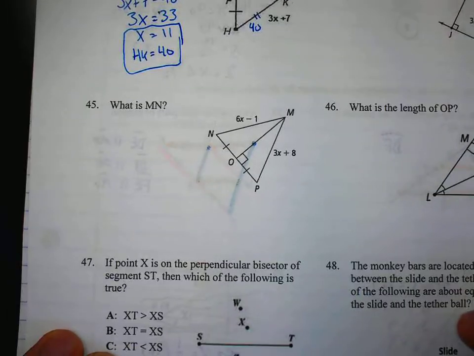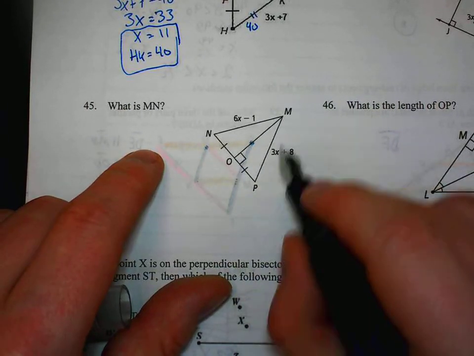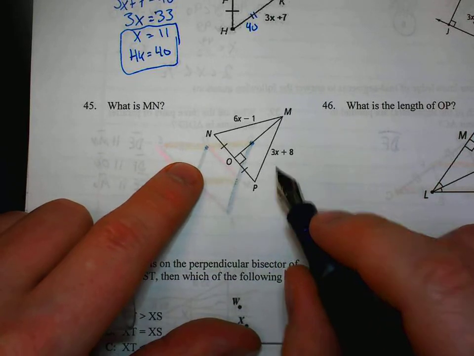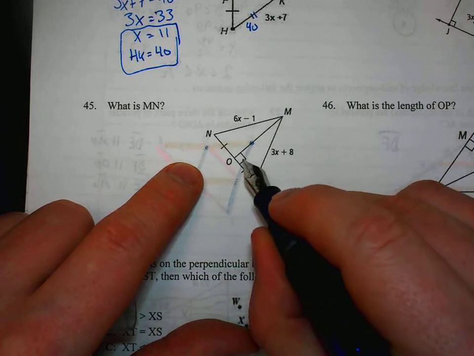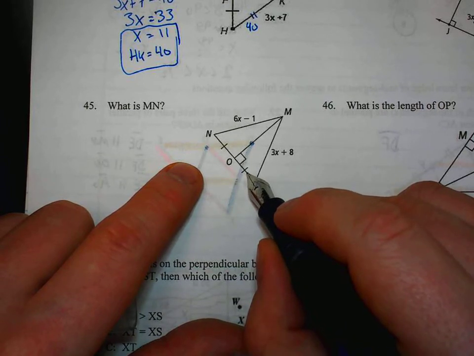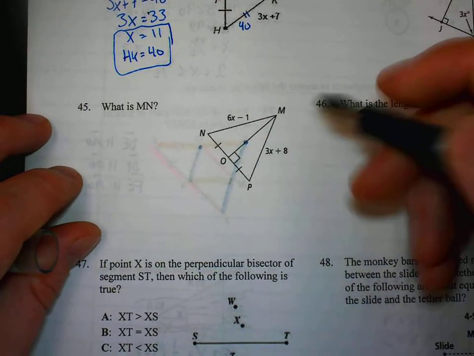45, what is MN? 6x minus 1, 3x plus 8. We know that this is a perpendicular bisector because this part is a right angle and these two are congruent to each other, so they've been cut in half. So because that is a perpendicular bisector, we can set 6x minus 1 equal to 3x plus 8.